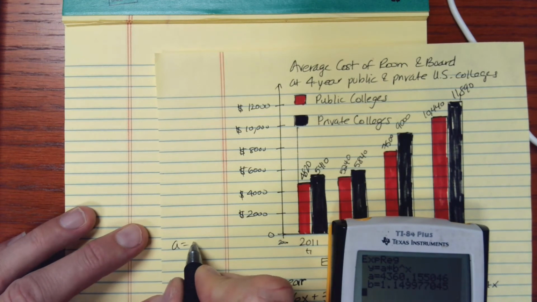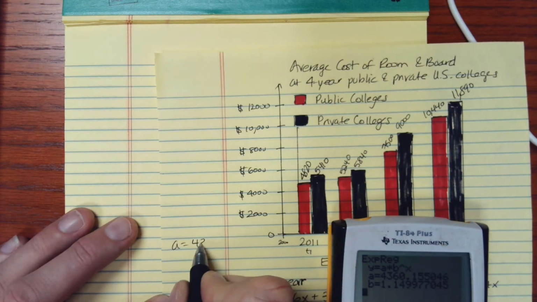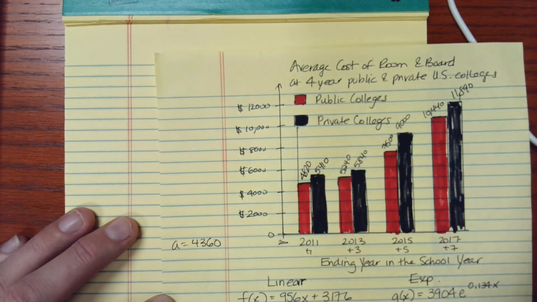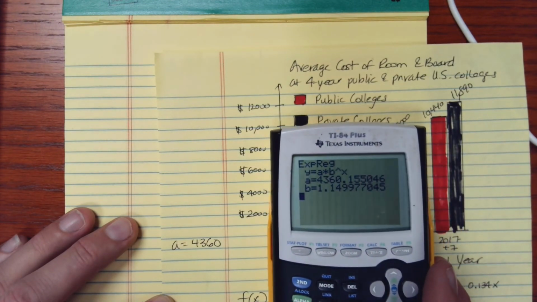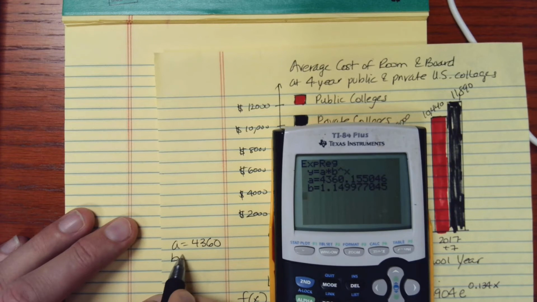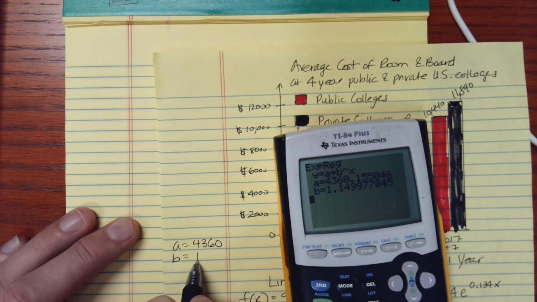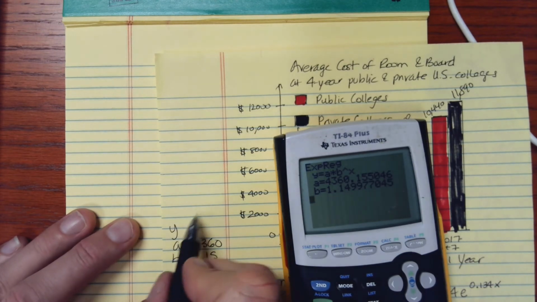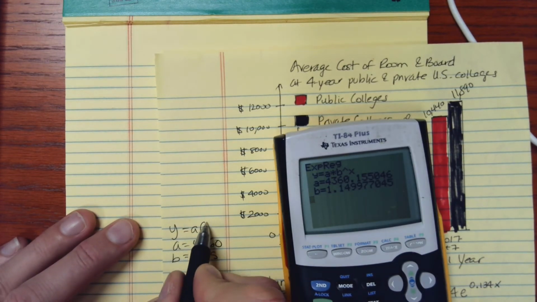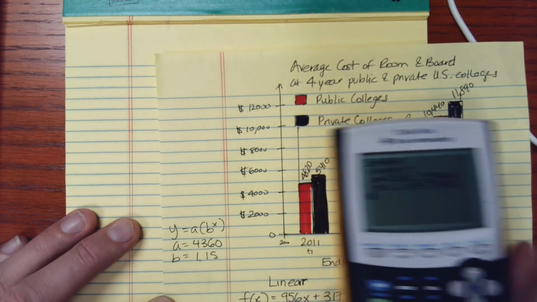A is 4360, and I'm going to keep no decimals there, and for the B is 1.15, and this is for a function in the form y equals a times b to the x.